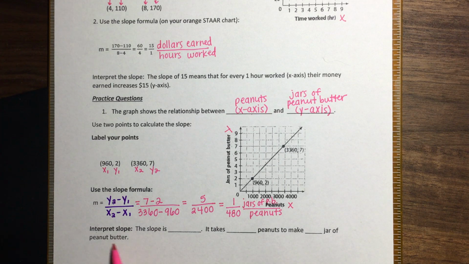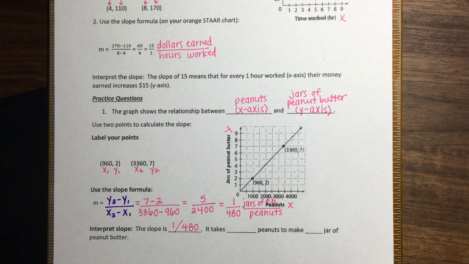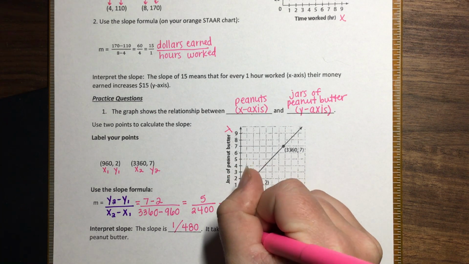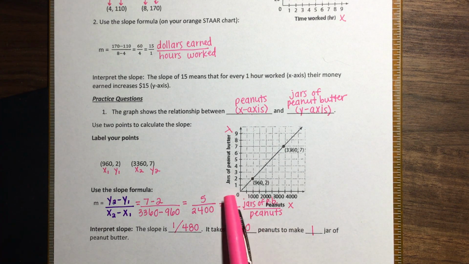Okay, so now we've got to actually interpret that slope. The slope is 1 over 480. Okay, so what in the world does that mean? It takes 480 peanuts, because that's what I have down here for my X, to make 1 jar of peanut butter. Okay, I'm interpreting my slope there. For every 480 peanuts, I get 1 jar of peanut butter. Okay, or for every 1 jar of peanut butter, I have to use 480 peanuts, whichever way you want to read that.